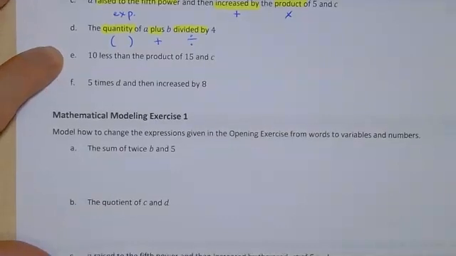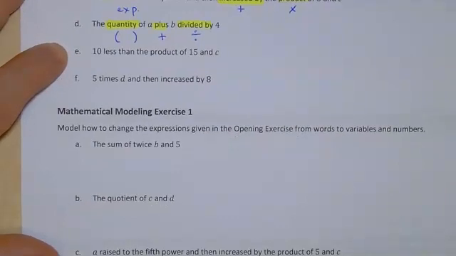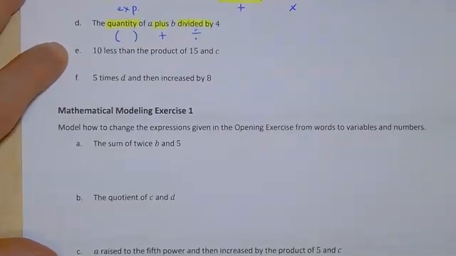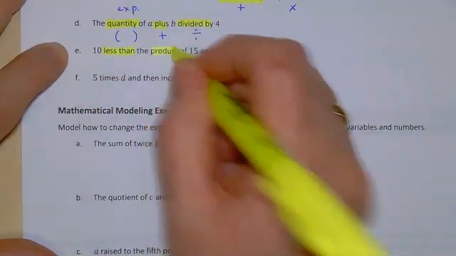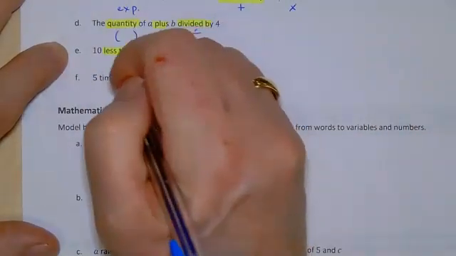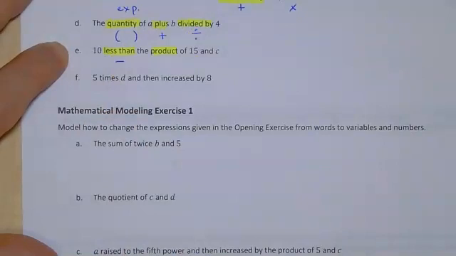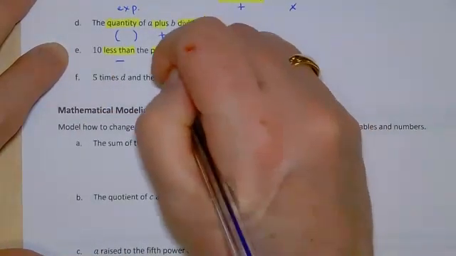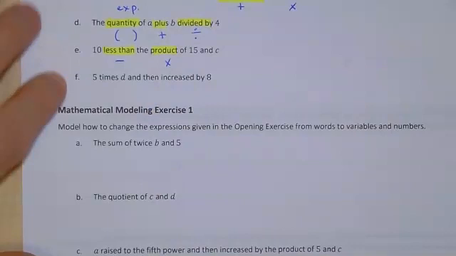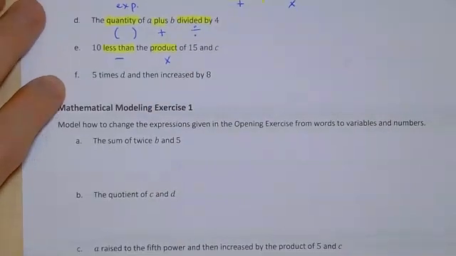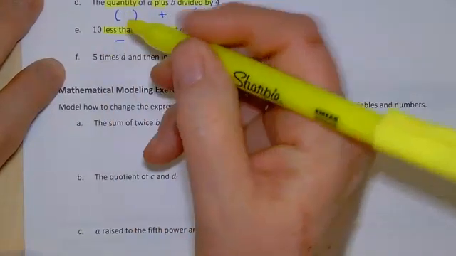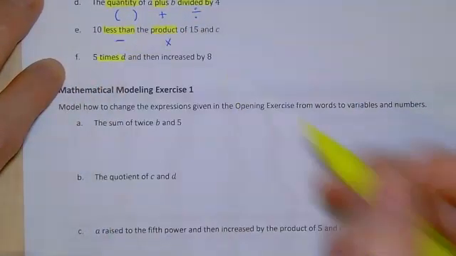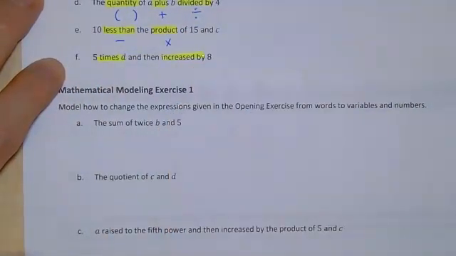Okay, Connor Stewart, why don't you take E? What do you think about this one? Less than. Yep, product. You got it. Exactly right. Less than means we're going to subtract. And product means what? Multiply. Yep, you got it. All right, Hayden, you get the last one. Okay, times, that means multiply, and then increase, that means plus. Perfect.